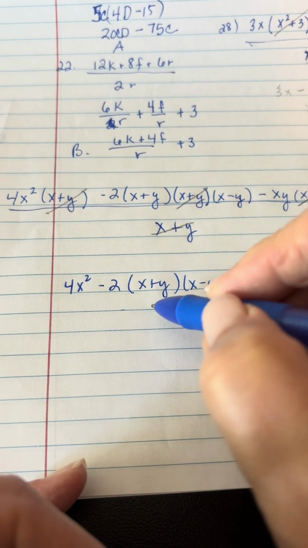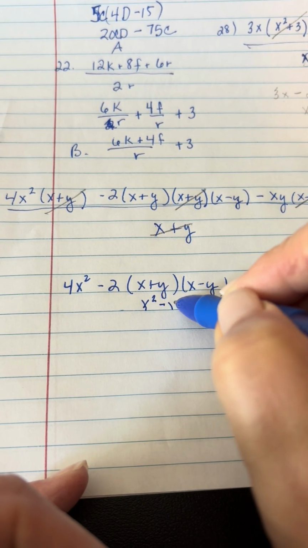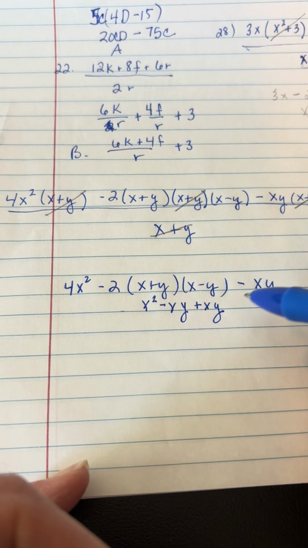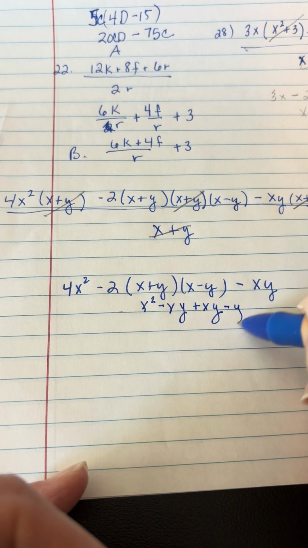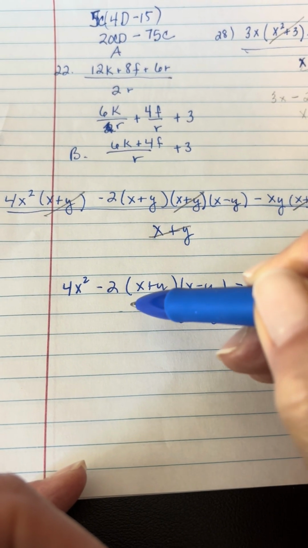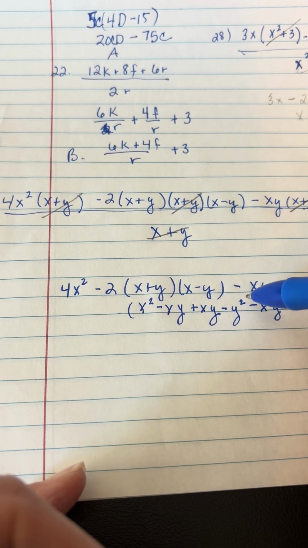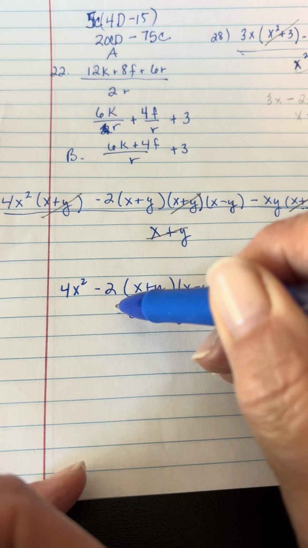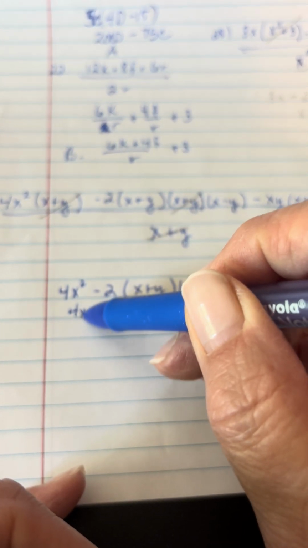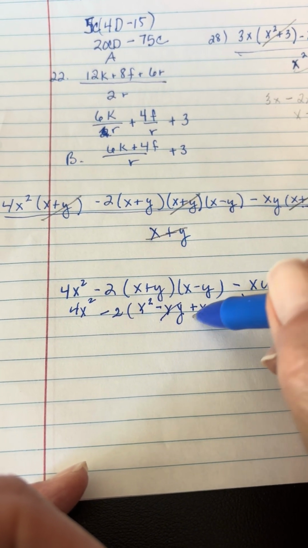When I do that, I get x squared. Outer gives me negative xy. Inner gives me positive xy. And last gives me negative y squared. Got the negative xy. This is all multiplied by negative 2. So I see these cancel each other out.